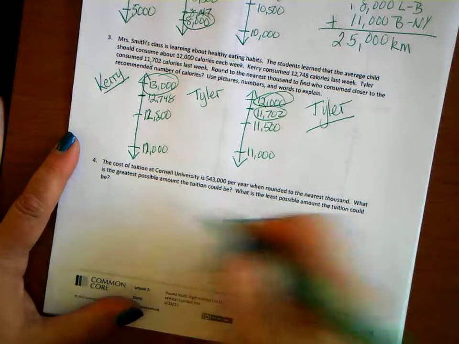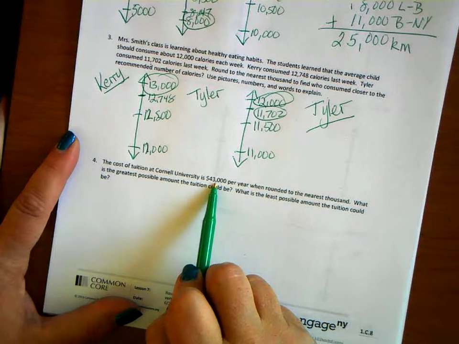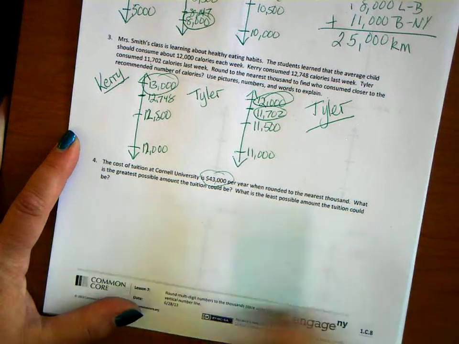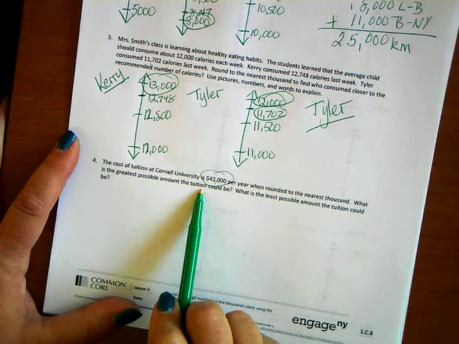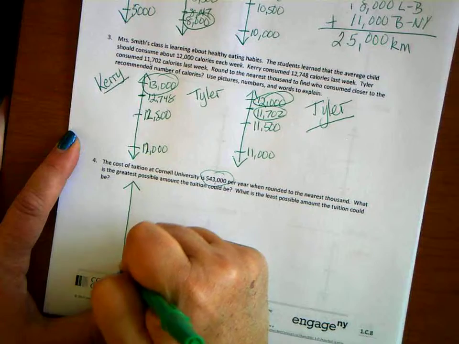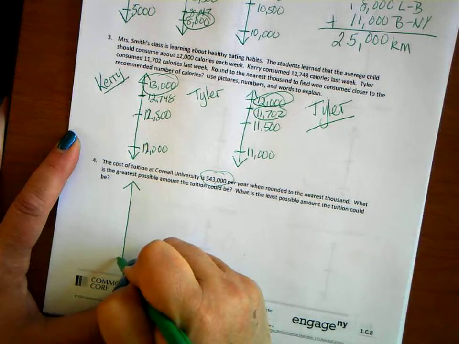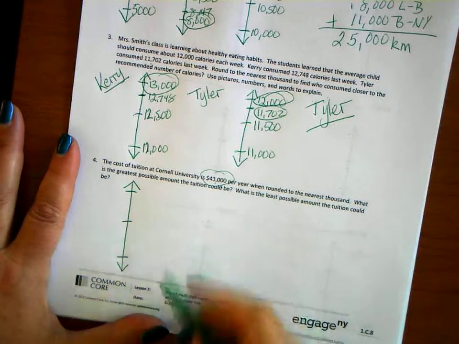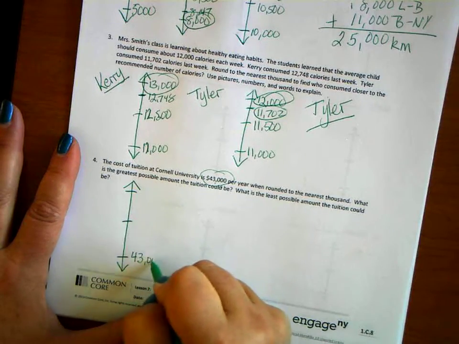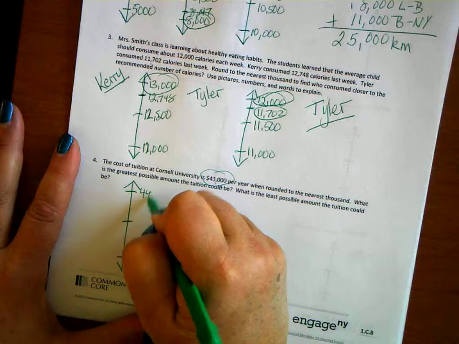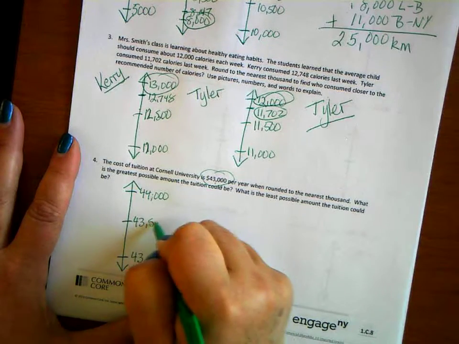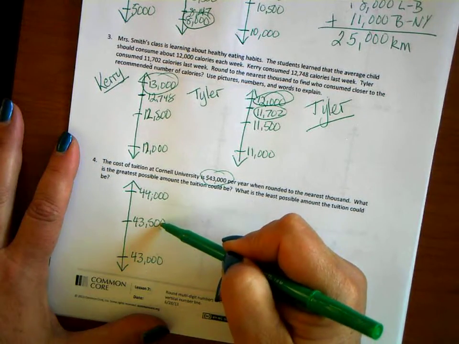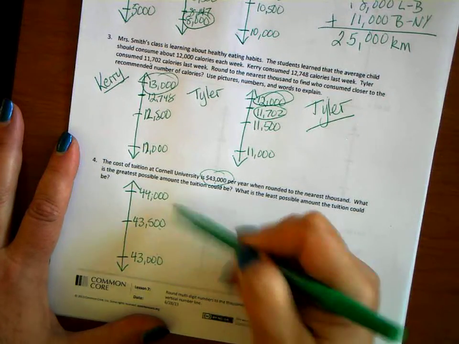And lastly, Cornell costs about $43,000 per year when rounded to the nearest 1,000. So this is the number that's been rounded. So we're working backwards. What is the greatest possible amount the tuition could be? And then what's the least? And I have to tell you, Andrew psyched me out on this one. Alright, so we have $43,000 here as the lowest. And we have $44,000 here. And 43,500. So we know that between 43,500 and 43,000 is when we round down.